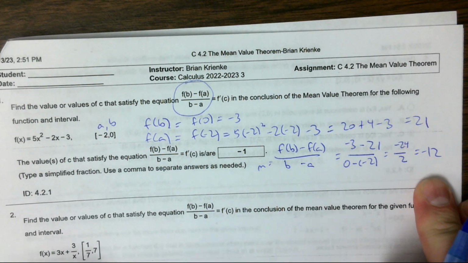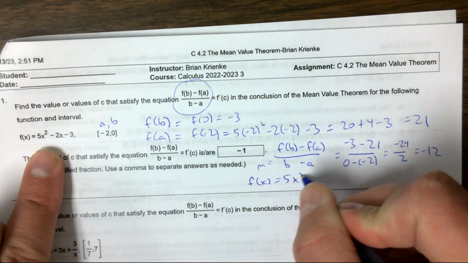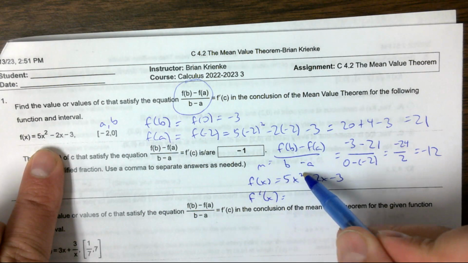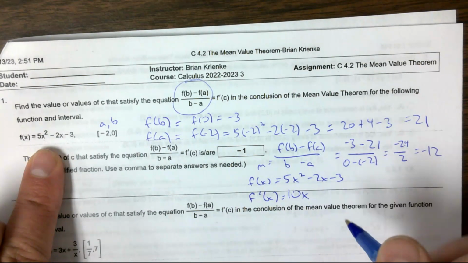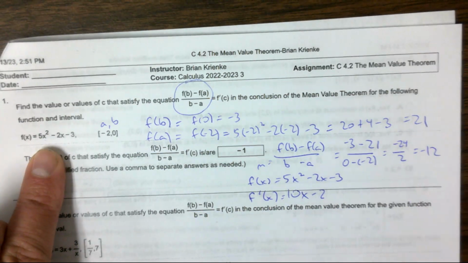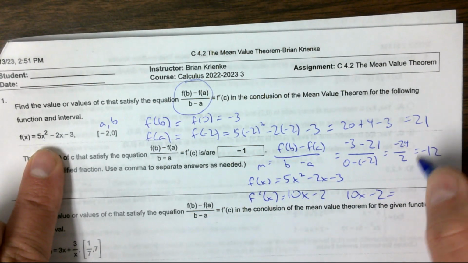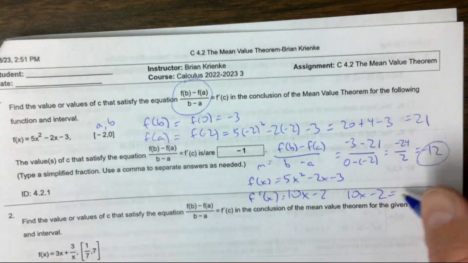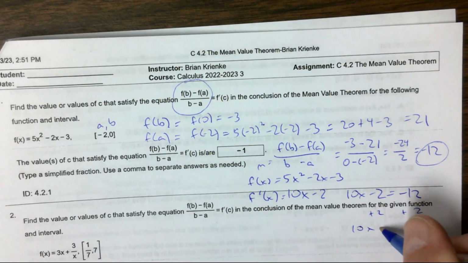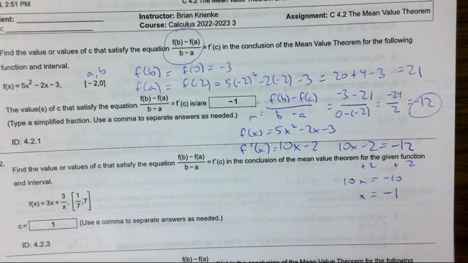Your next step is do your derivative. So if this is your function, your derivative would be the 5 times 2, which is 10, lower by a power, and just use your slope. And that's basically it. So then that means we have 10x minus 2 equal to this number, -12. Then we're going to add 2. So 10x is -10 and x is -1. So that's what we wanted.